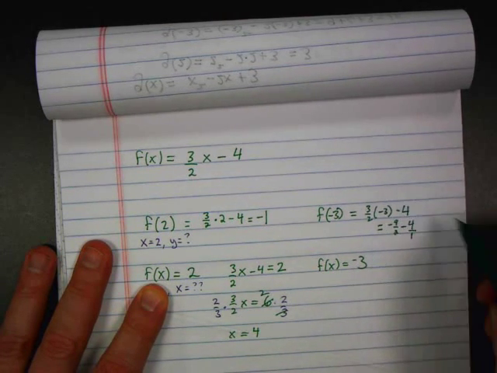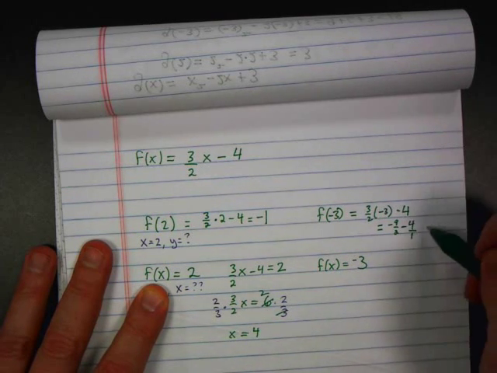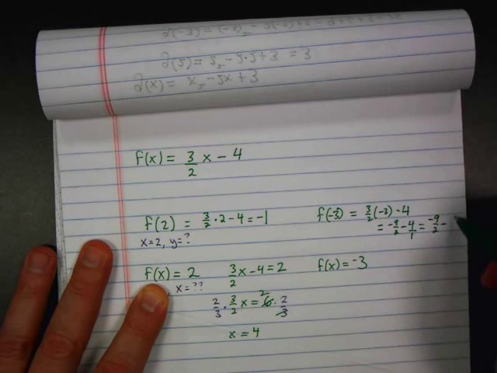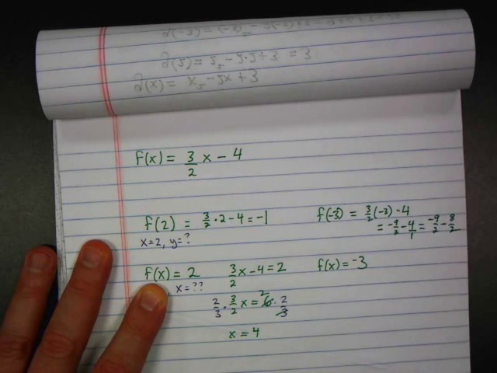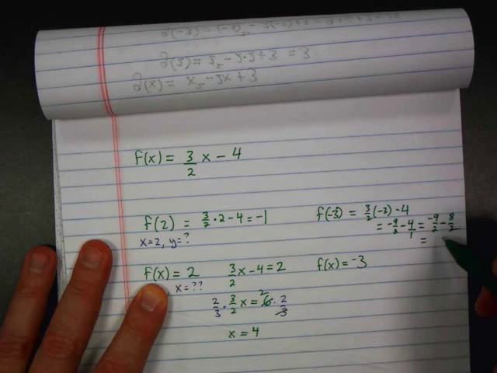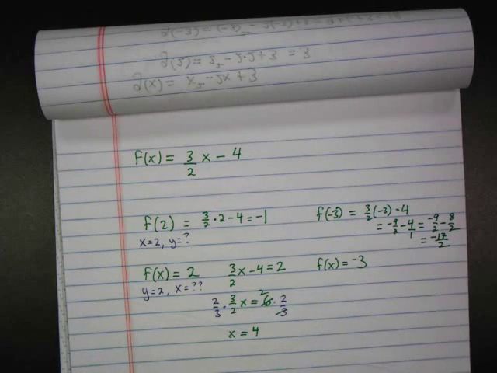Think of 4 as being 4 over 1. What do you need to do in order to subtract two fractions? Common denominator. So how about negative 9/2 minus 8/2? That one turns out to be negative 17/2. Negative 9 minus 8 is negative 17.